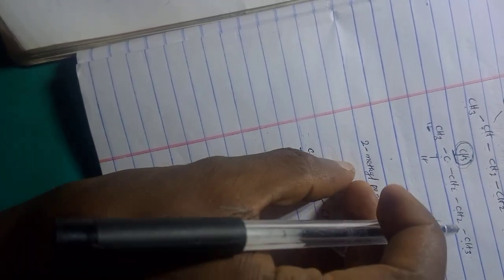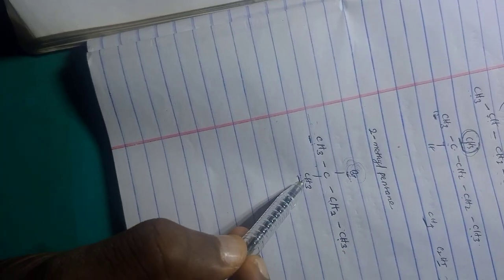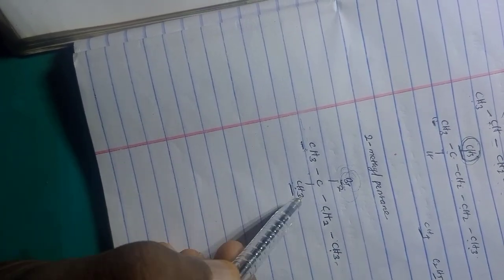Now this is near to this compared to this. I have 1, 2, 3, so it is easier for you to number from here to here. So I have from here to here this bromo and this methyl. If you want to name this, 1, 2. So this is 2, this is also 2.